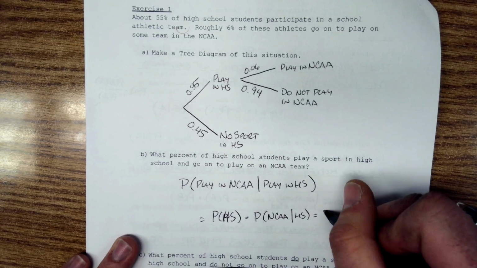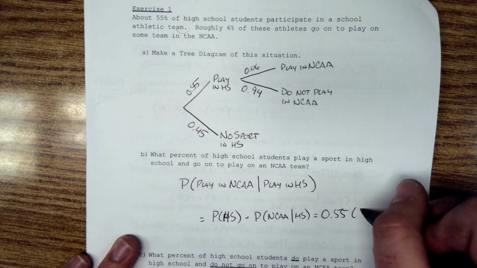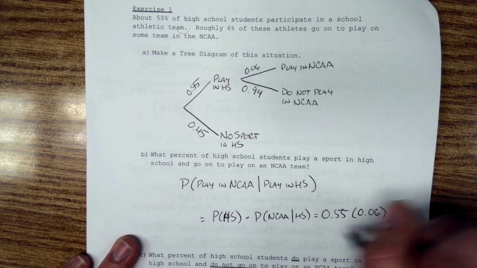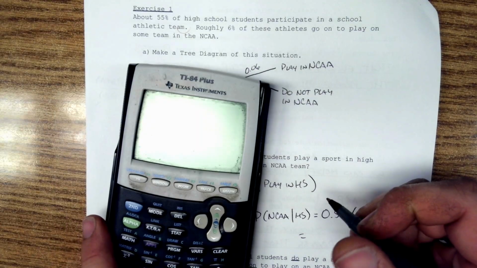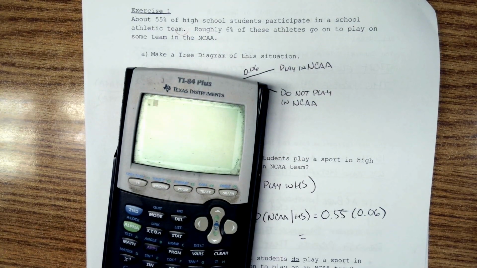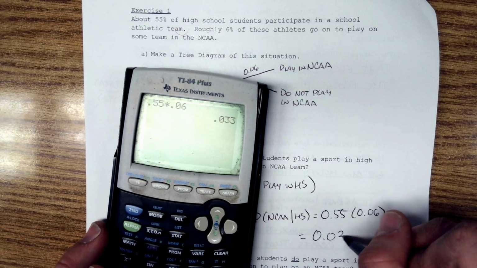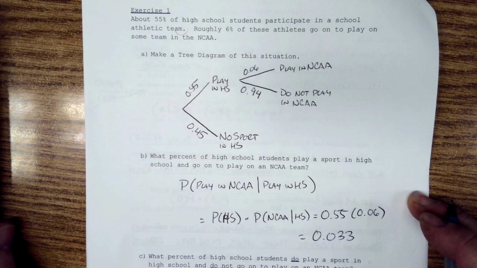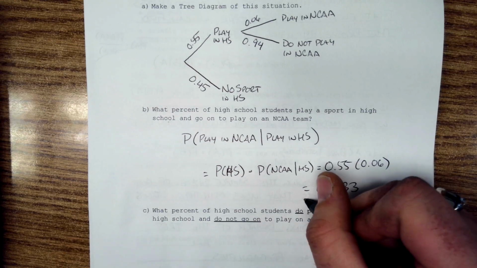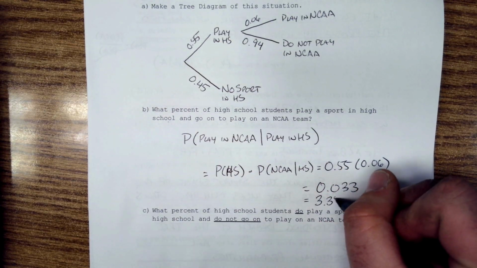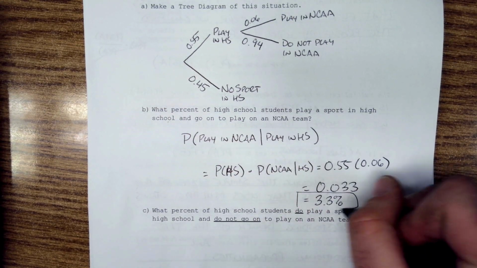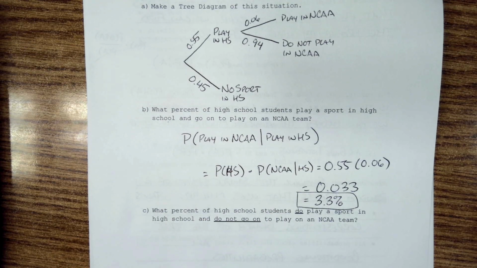So that's just going to be our 0.55 times the 0.06, which will come out to be 0.033. And they did ask what percent, so that is actually only 3.3% of all high school students end up playing in college.